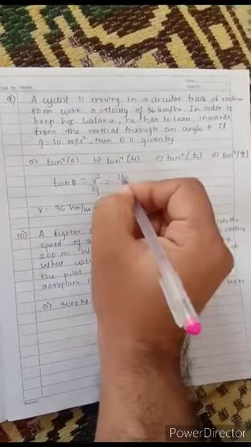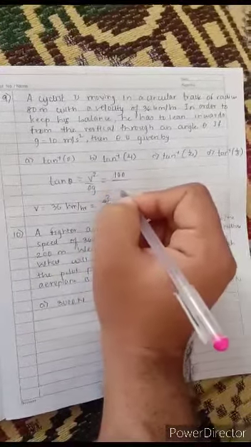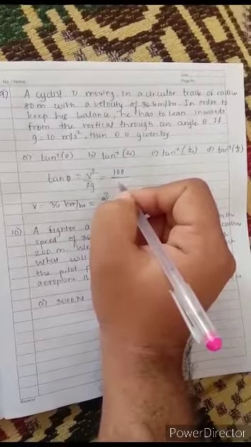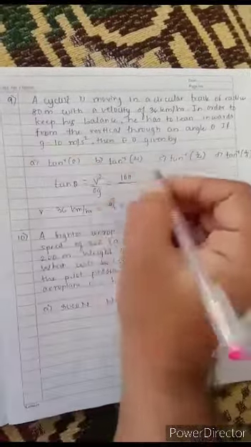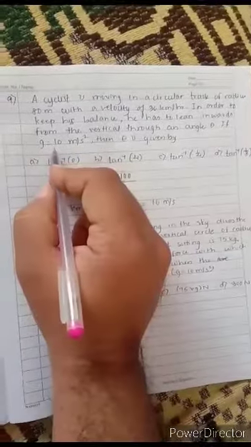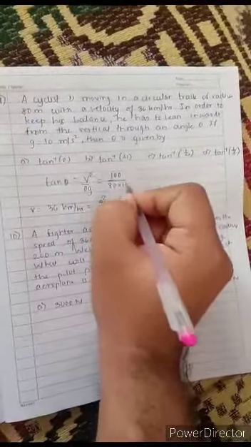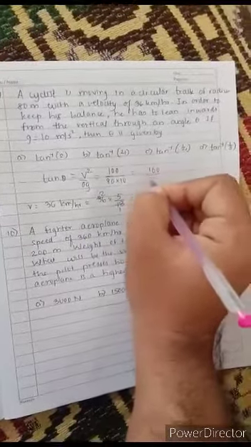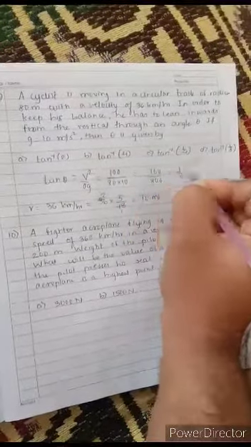Just substitute the value. v square will be 100. R is radius here. Okay? So we have been given radius 80 meters. So 80 into g, which has been given as 10. So this is 100 upon 800, which is 1 by 8.